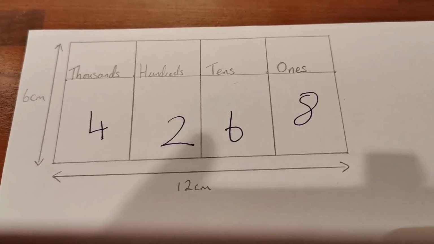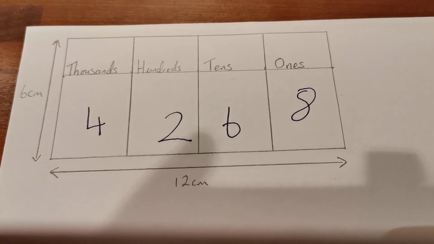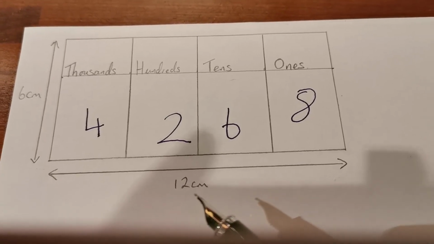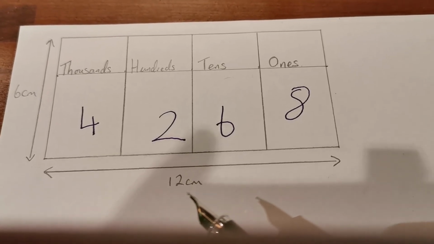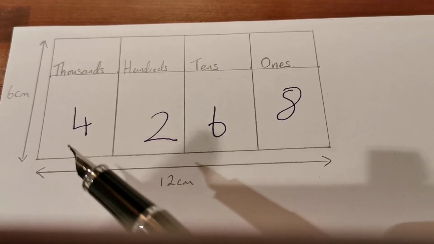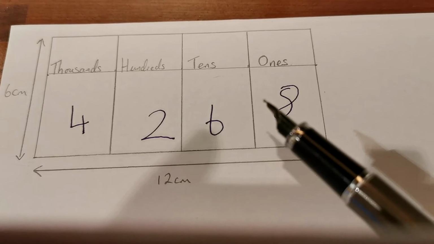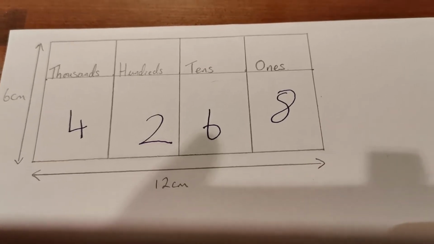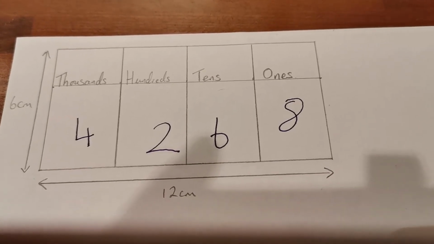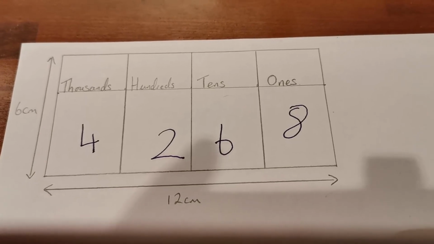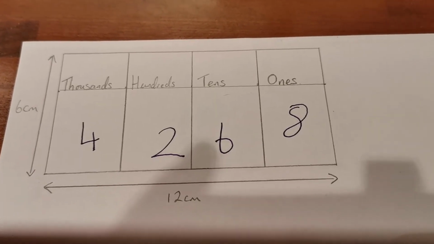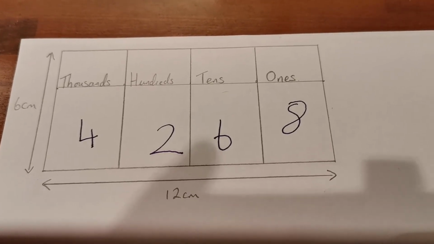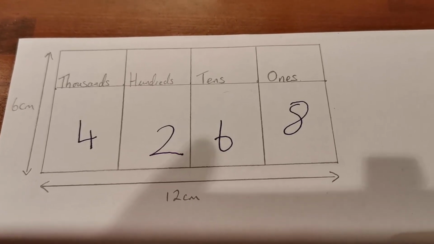Now you can see how many columns there are, and you can see how long this side is. Can you work out what width each one of these columns is? I've divided it equally, so there's an operation you can use there. You've got the numbers you need to use. The 4 columns is a bit of a clue, and then the 12 centimetre length down there is also a bit of a clue.